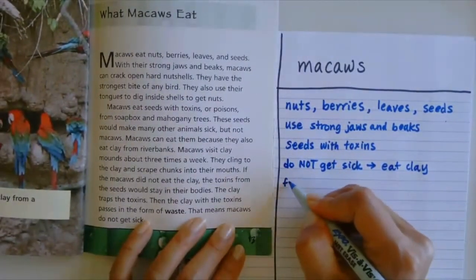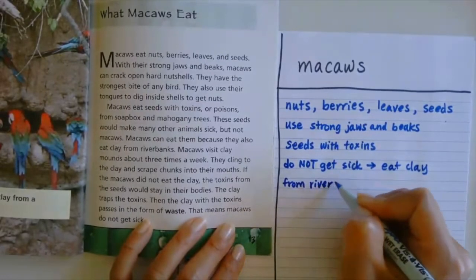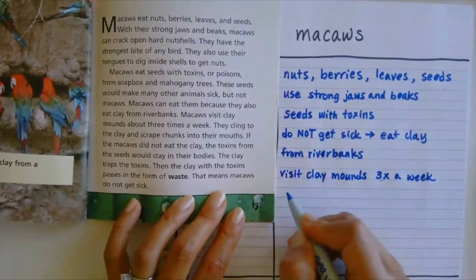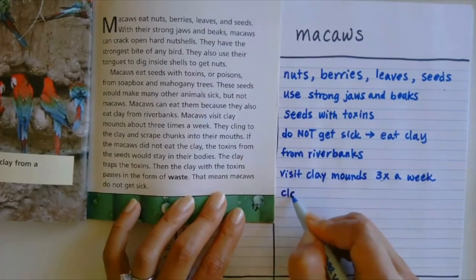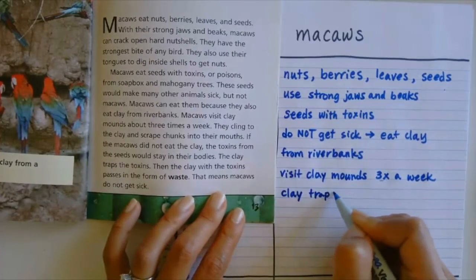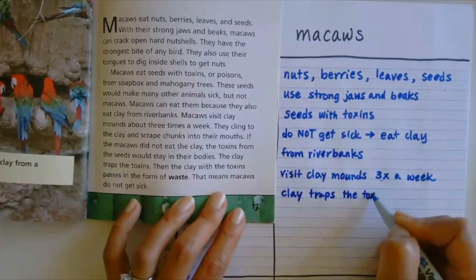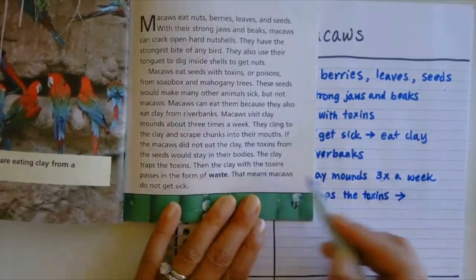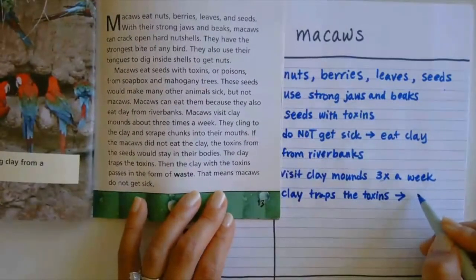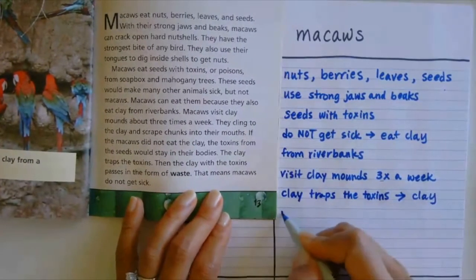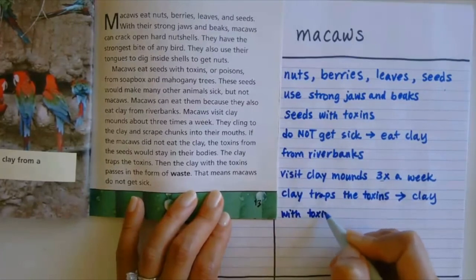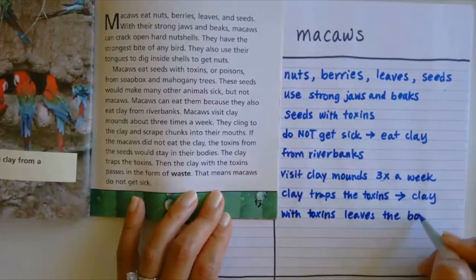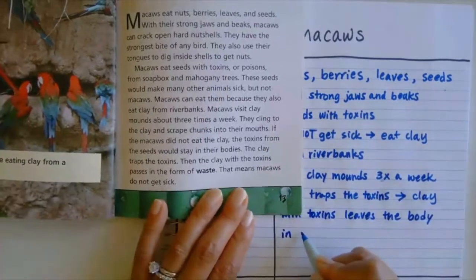from riverbanks. And we know that when they eat the clay, the clay traps the toxins. Then what happens? The clay with toxins leaves the body in waste form.